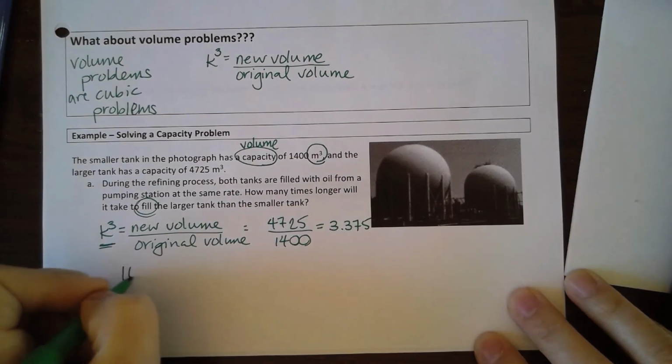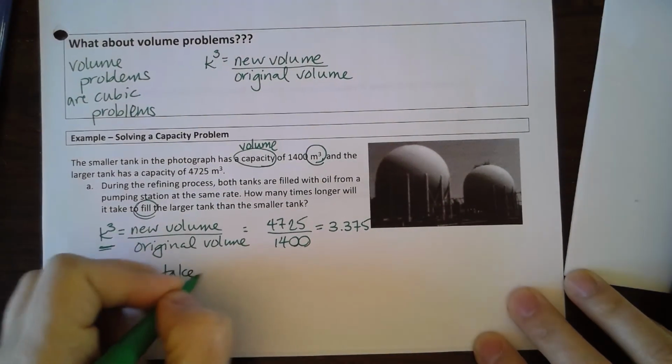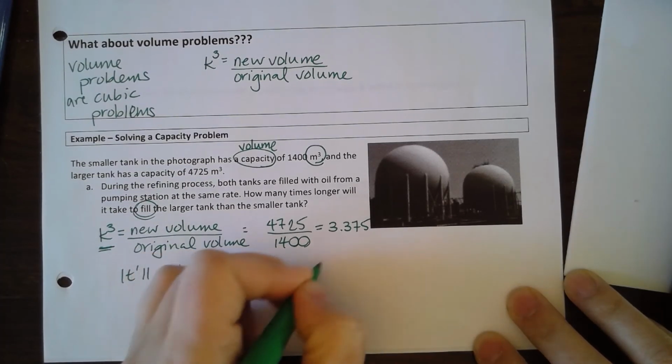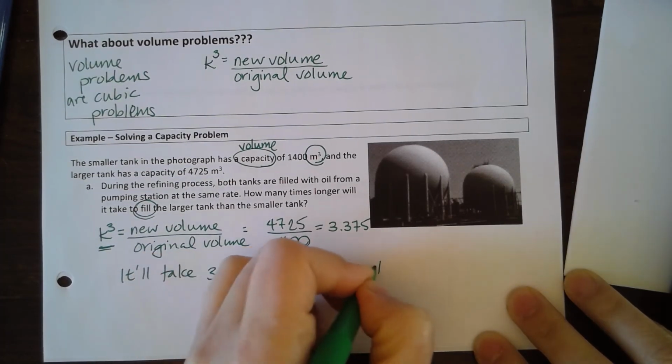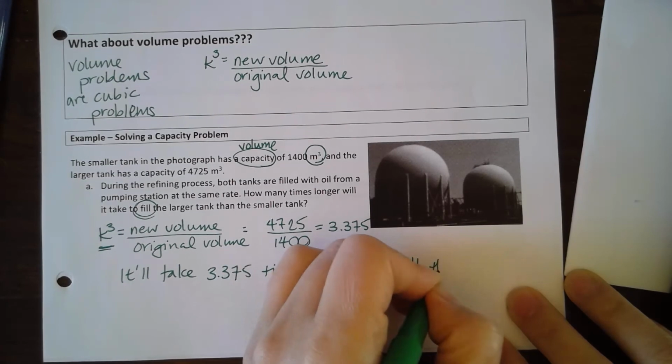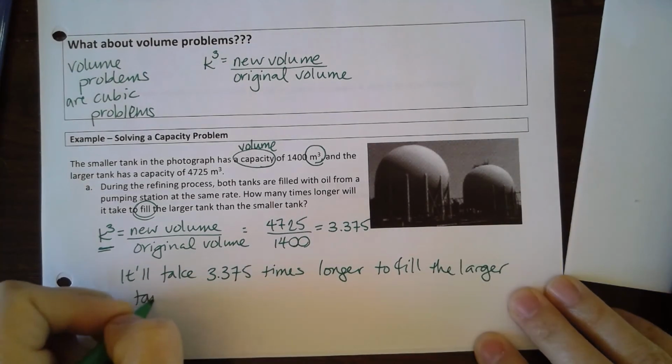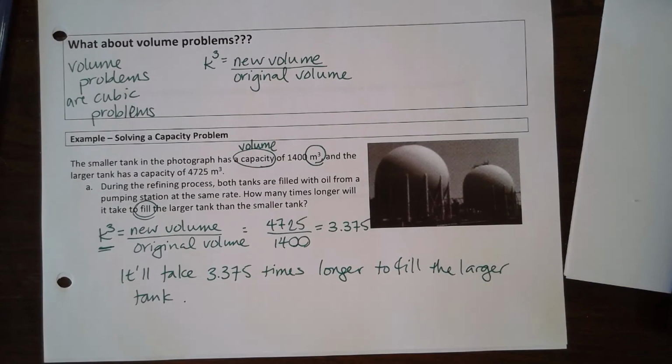So that means it'll take 3.375 times longer to fill the larger tank. Sorry, that's messy. But that's how we can use that K cubed. It's that comparison of the volumes or the capacities.